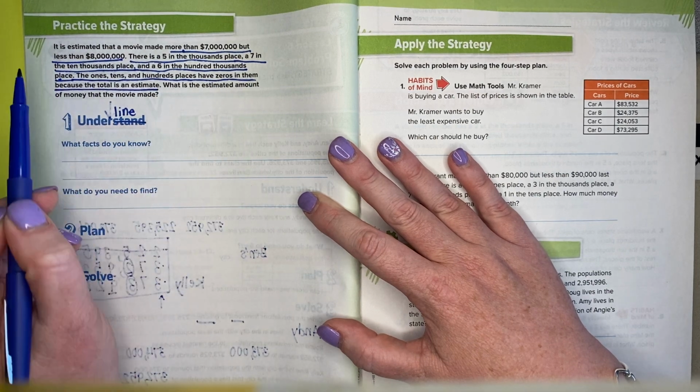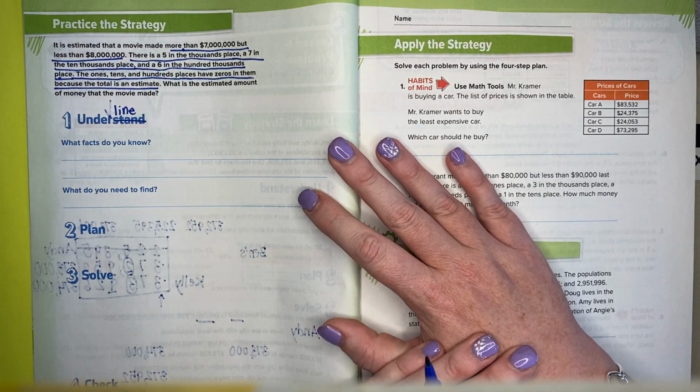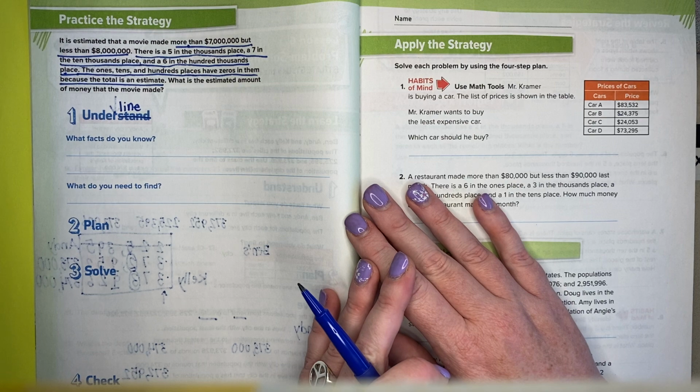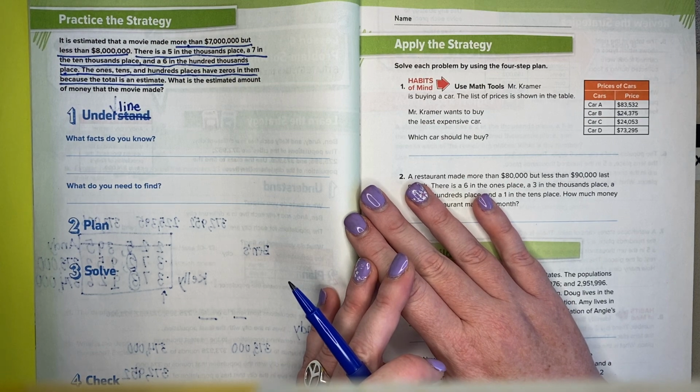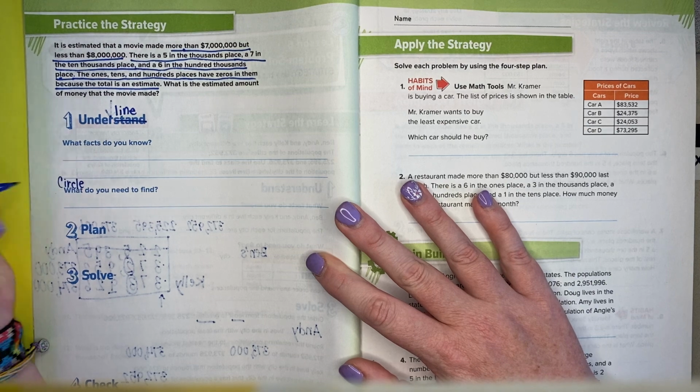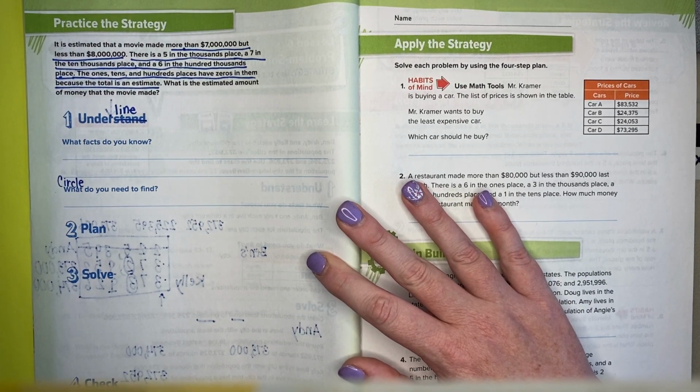Because the total is an estimate. I know all of those things, okay? That would have been a lot to write, so it's a good thing we just underlined, okay? Then it says, what do you need to find? So what I need to find, I'm going to circle. So circle what you need to find, okay?